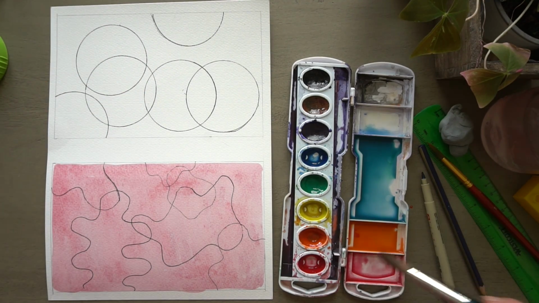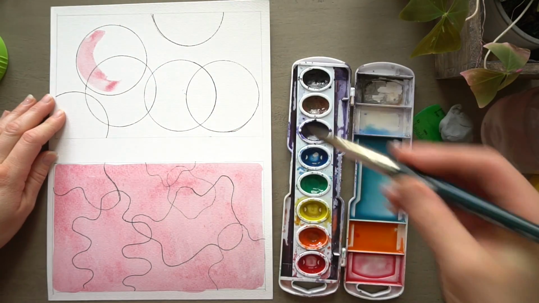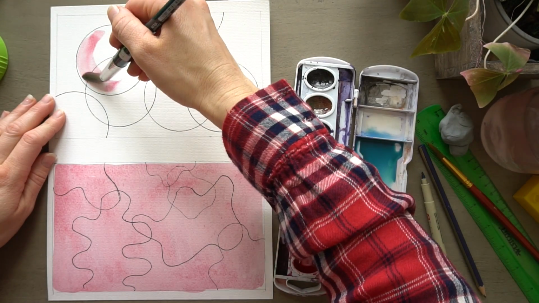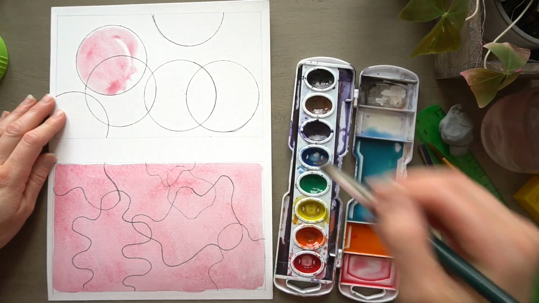up here. So just start painting your shapes in. You can use as many colors as you want. I just chose 3 to make it a little bit more simple.